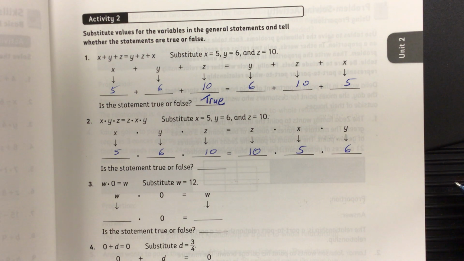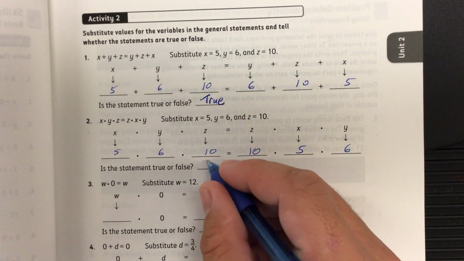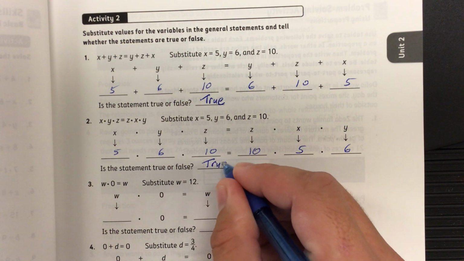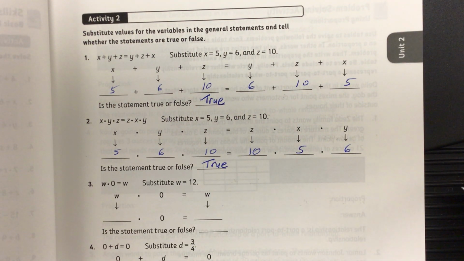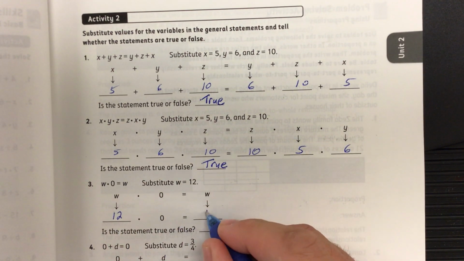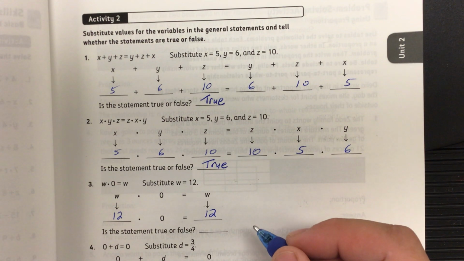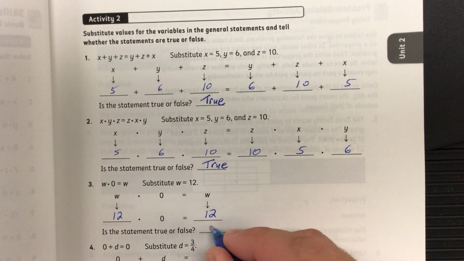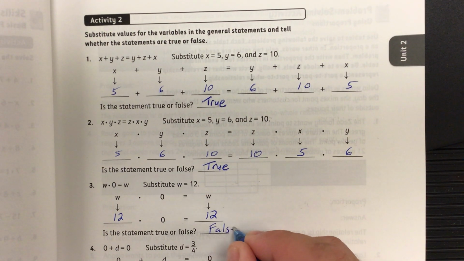So is it the same? Yep. True. Okay. All right. Number 3. W times 0 equals W. W is 12. So 12 times 0 equals 12. False. That is false. Certainly 12 times 0 is not 12.